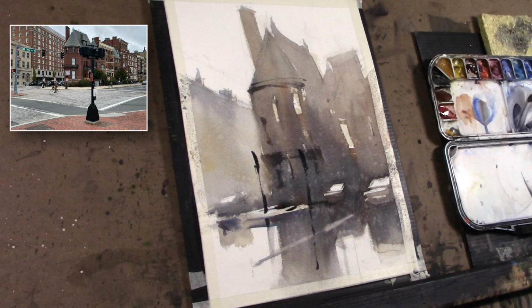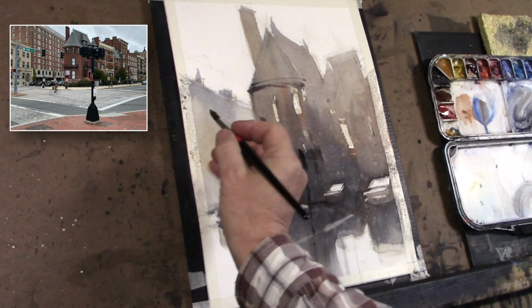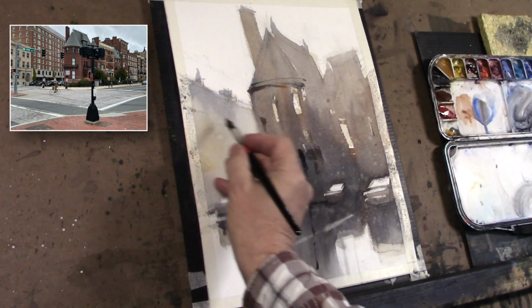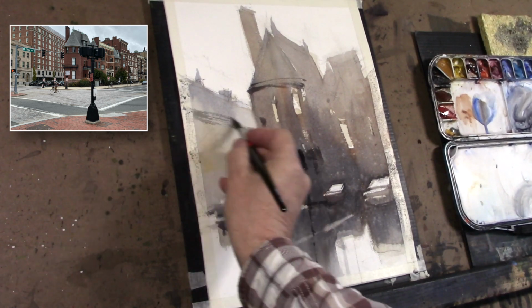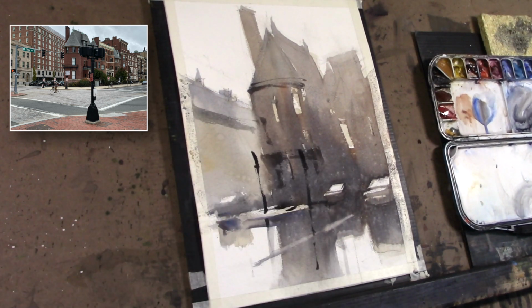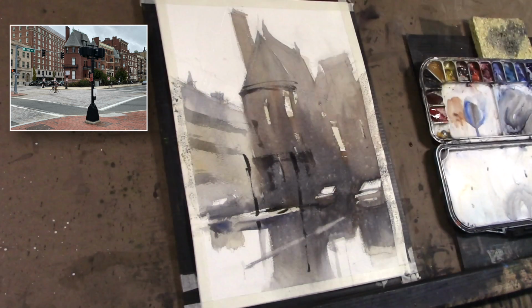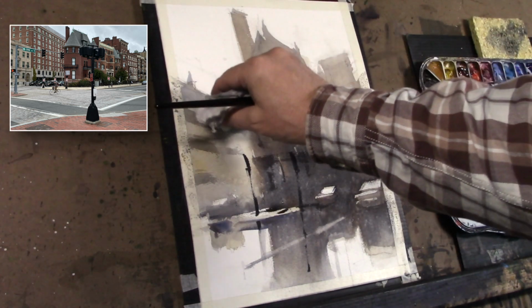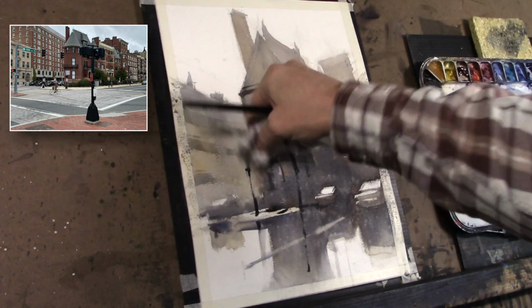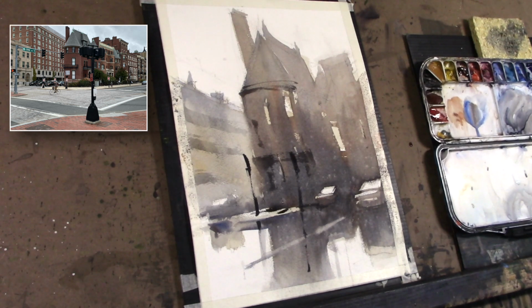Let's do a vague, soft line in the background. Some more roof lines.